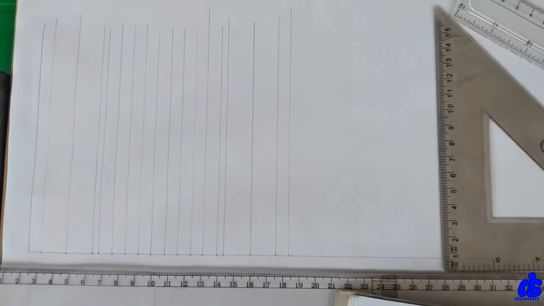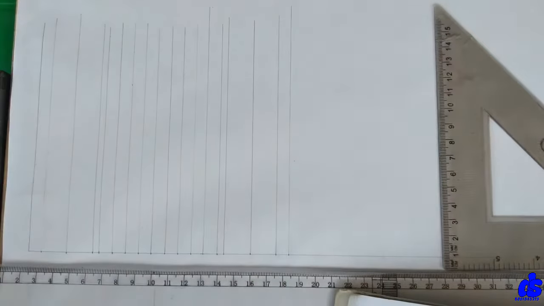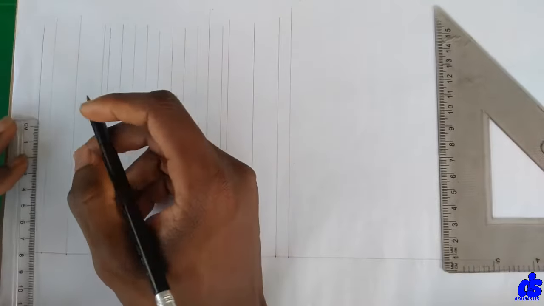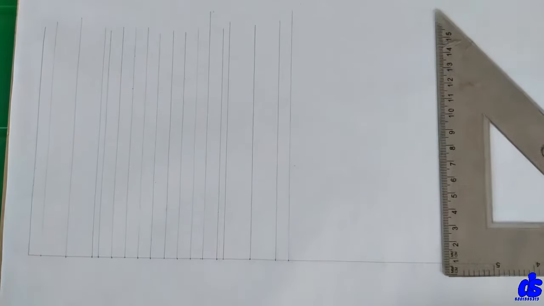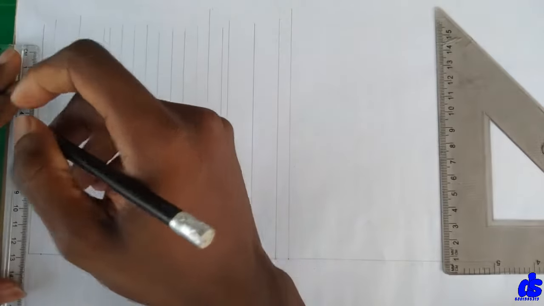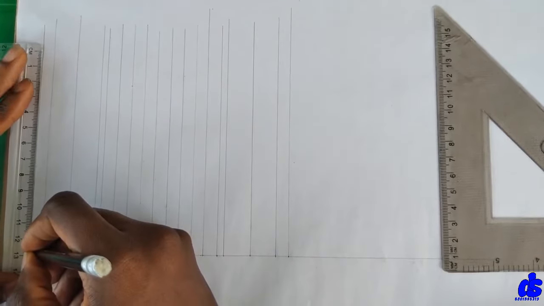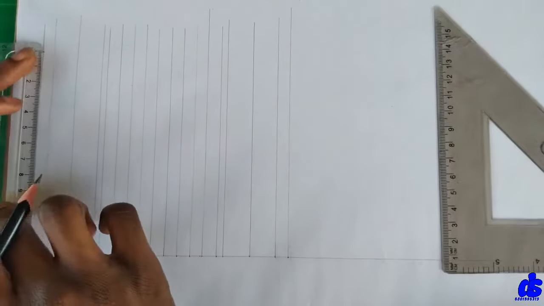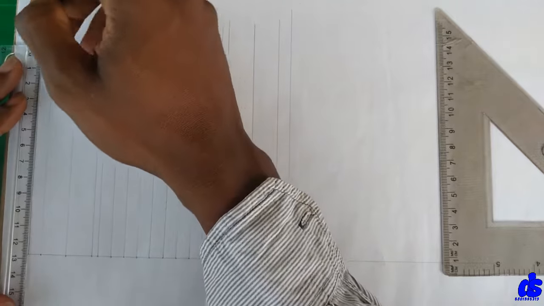So let's start. Alright, so the whole length will be 128. So let's mark it out. So 128 is somewhere here. We're going to divide this into divisions of 8.